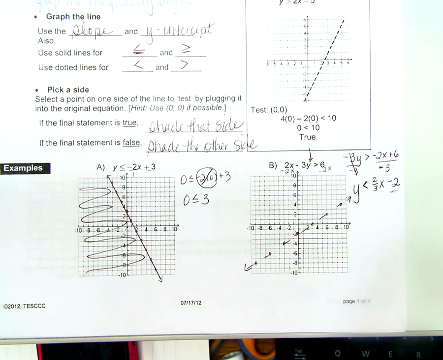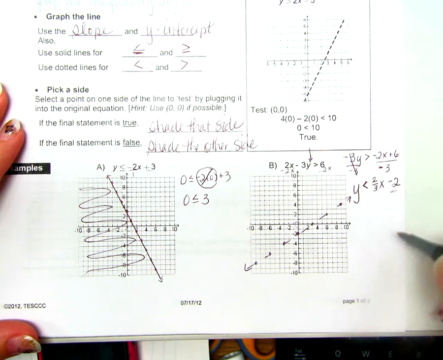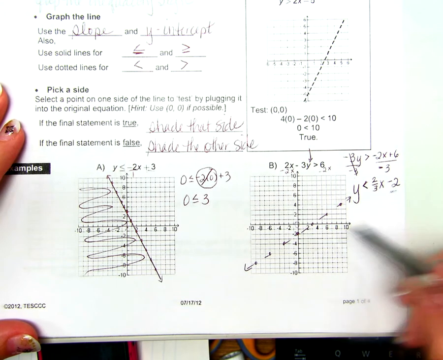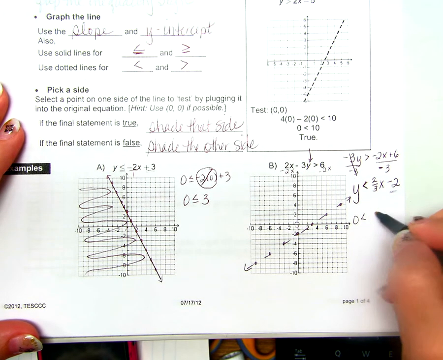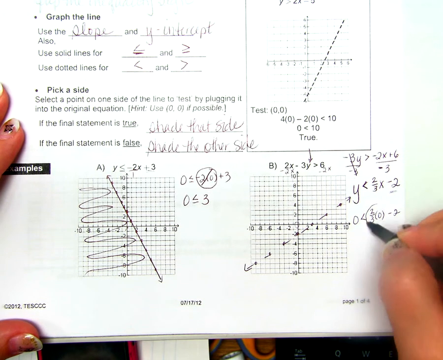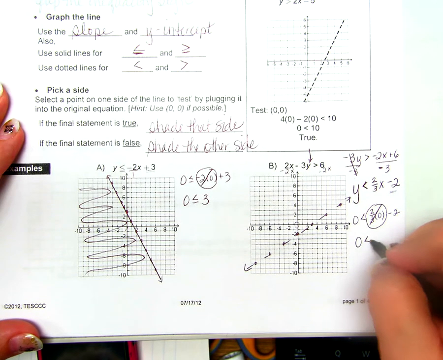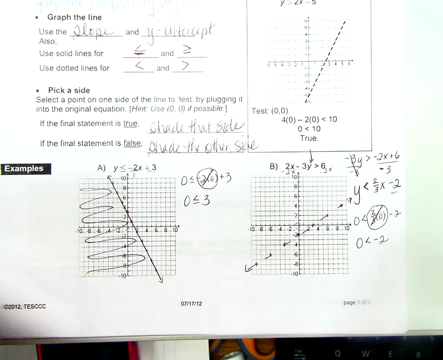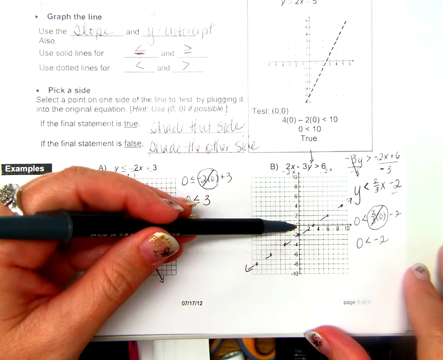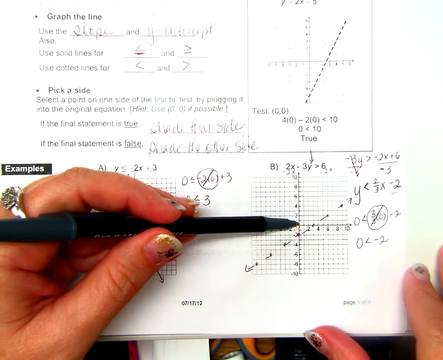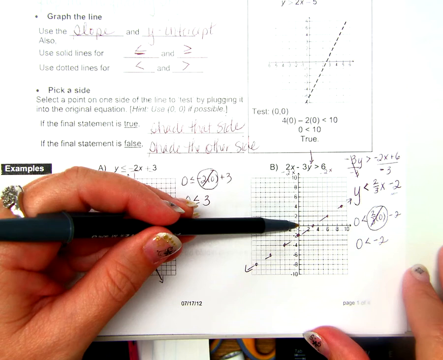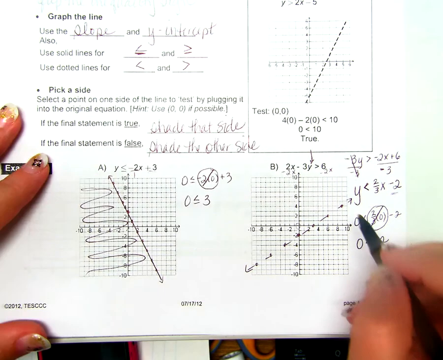Now, all I have left to do is shade. Do I shade above or below? Pick a point. Can I pick 0, 0? Yes, so 0 is less than 2/3 times 0 minus 2. 2/3 times 0 is 0. So 0 is less than -2. Is 0 less than -2? Then this side is not true. What does that mean? Shade the other side.